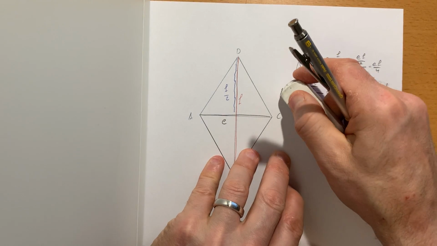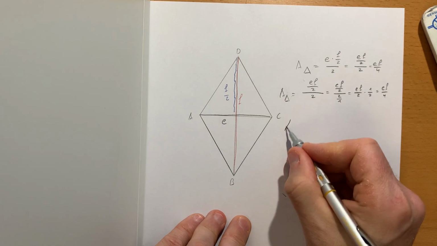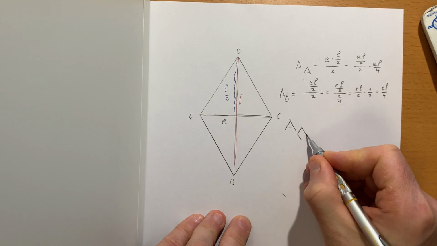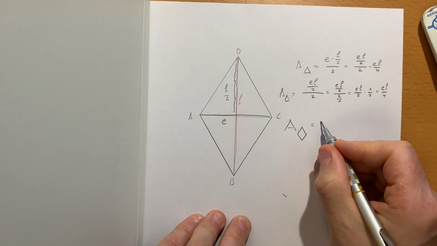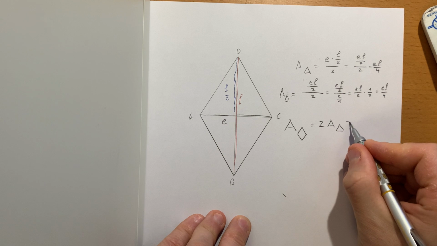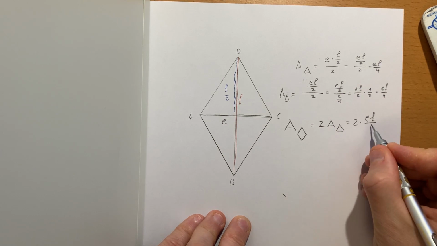The area of the top triangle. But the area of the rhombus is in fact 2 times that, okay? 2 times the area of the top triangle. Now look, 2 times E times F over 4.